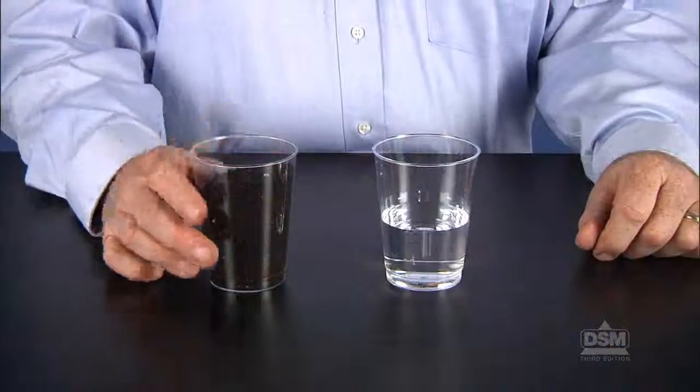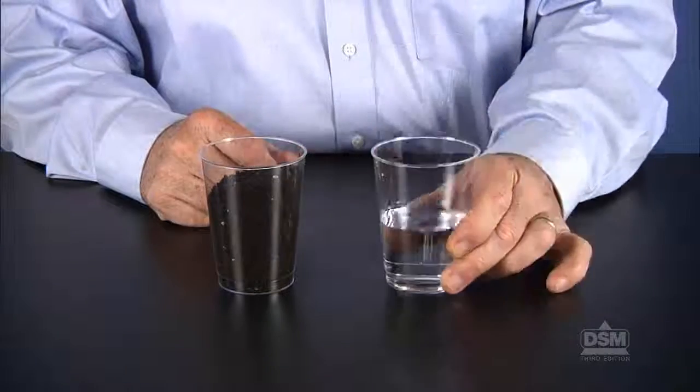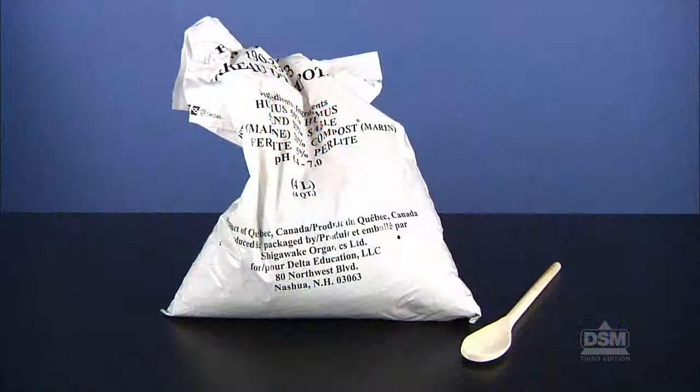For each team, fill a 10-ounce container with potting soil and half fill another 10-ounce container with tap water. Set up 2 distribution stations, each with a large spoon and a bag of potting soil.